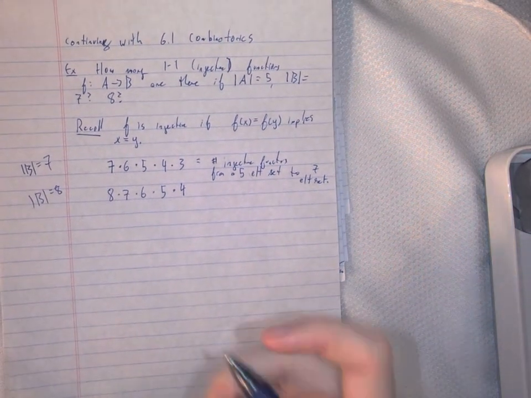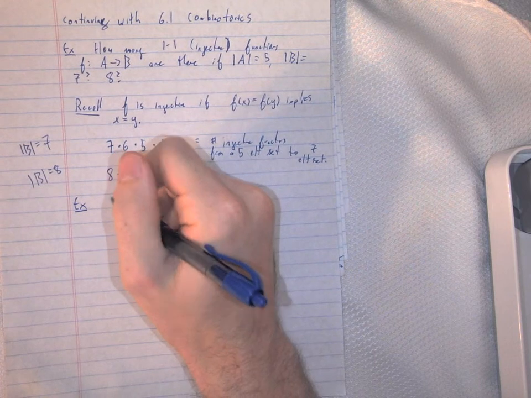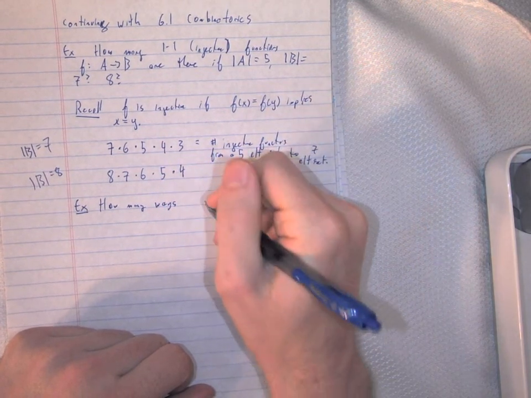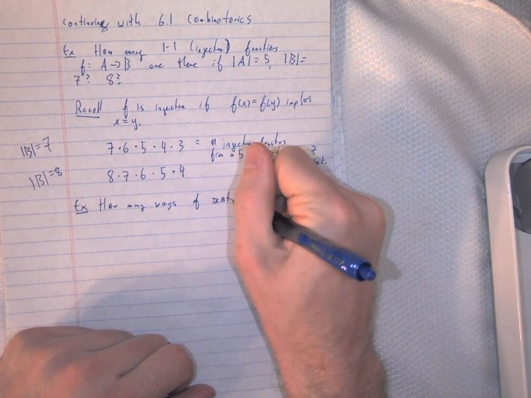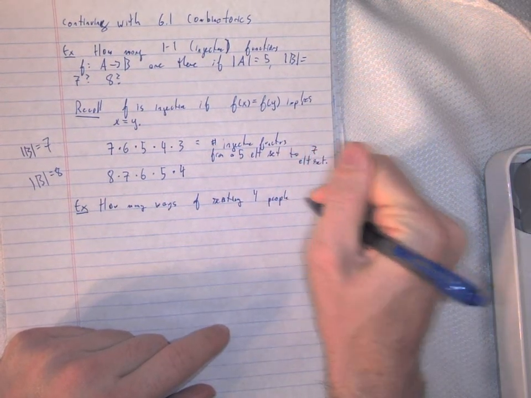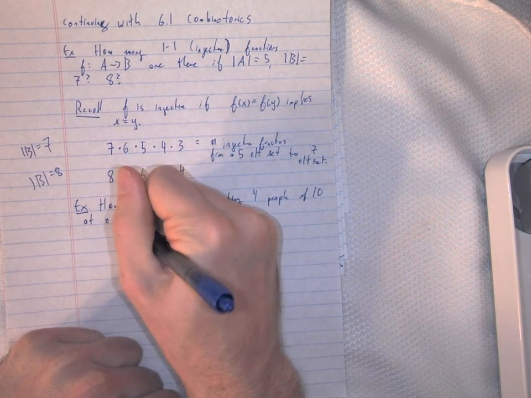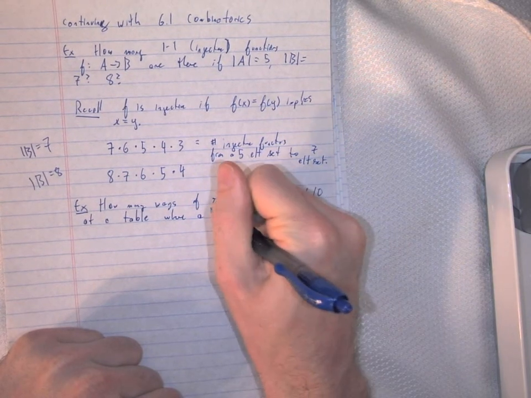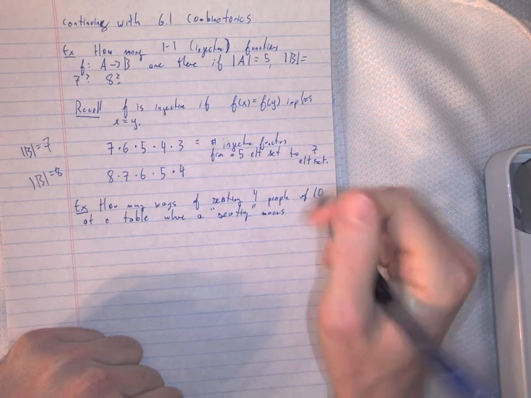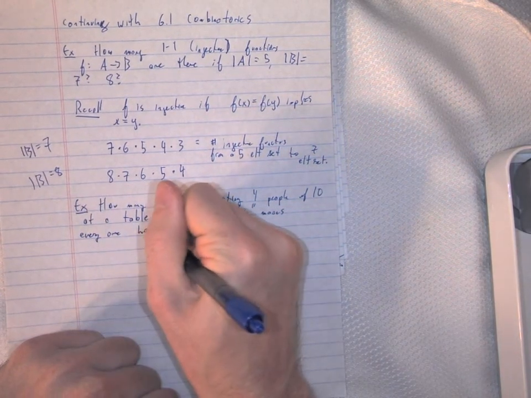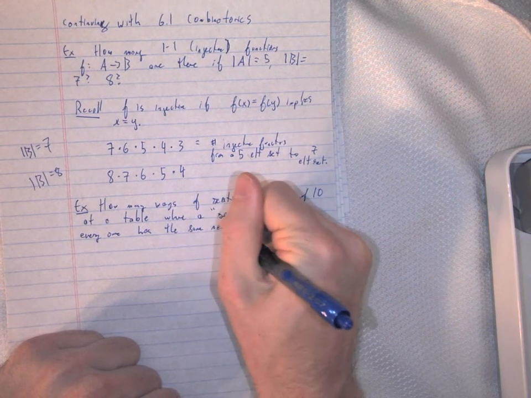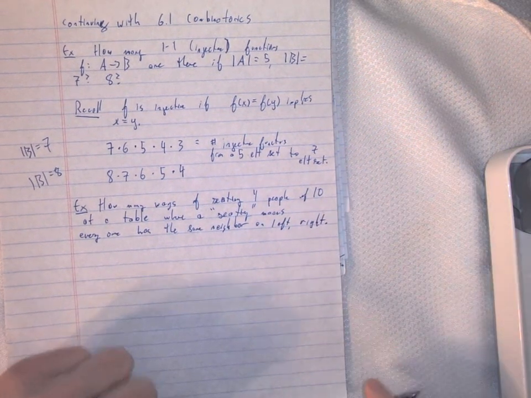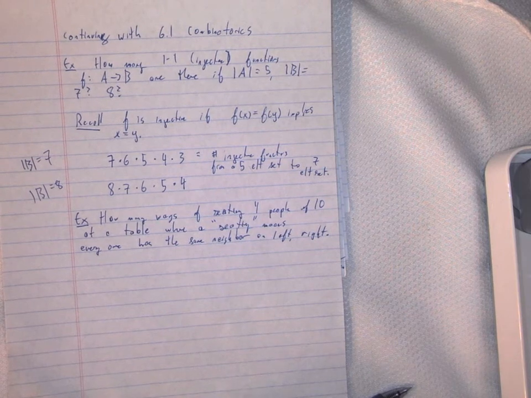This one's slightly more involved. How many ways of seating 4 people of 10 at a table, where a seating means everyone has the same neighbor on the left and the right. Okay, so there are two parts to this problem.